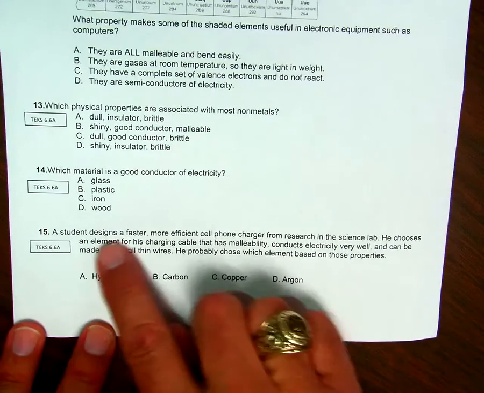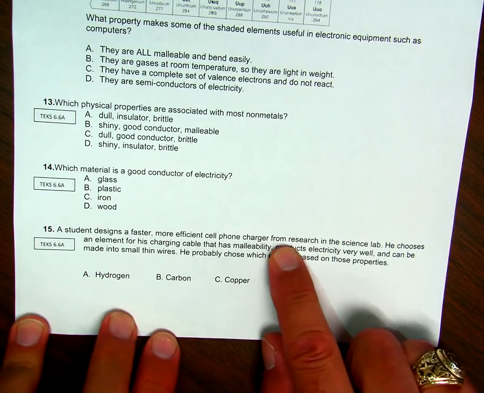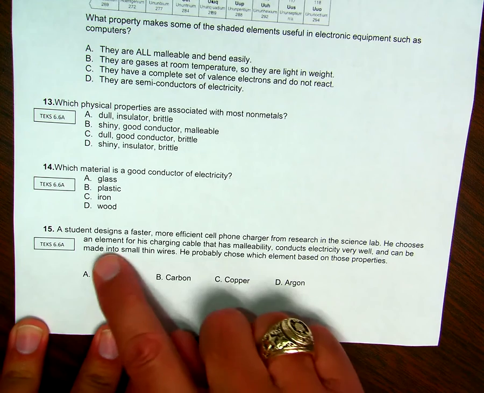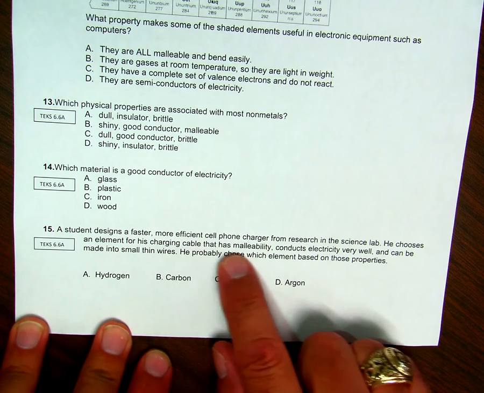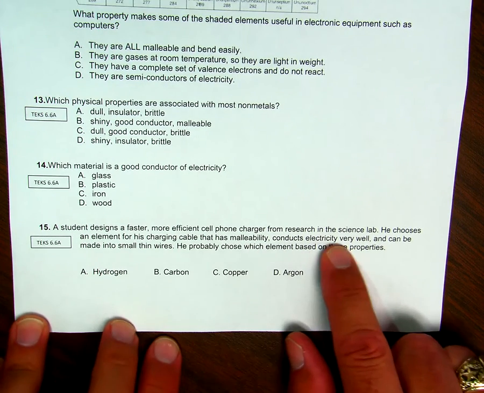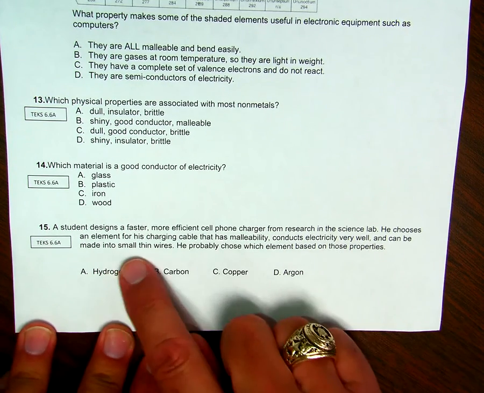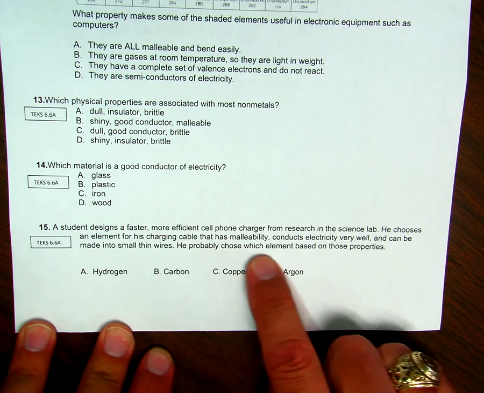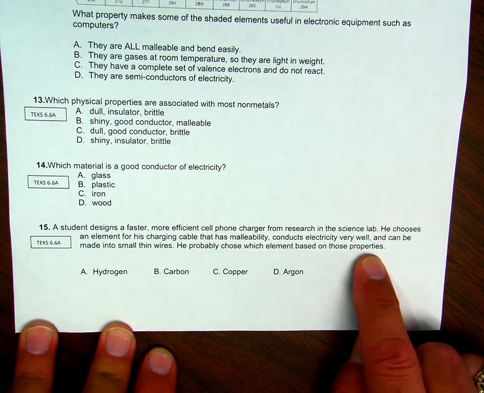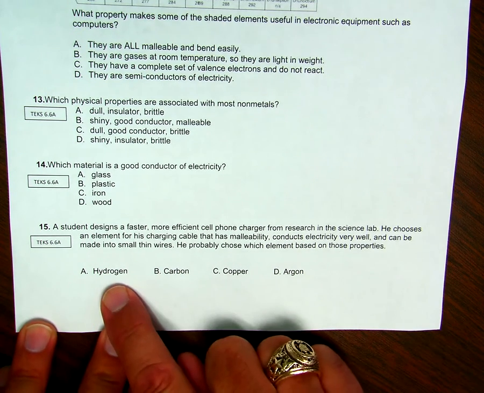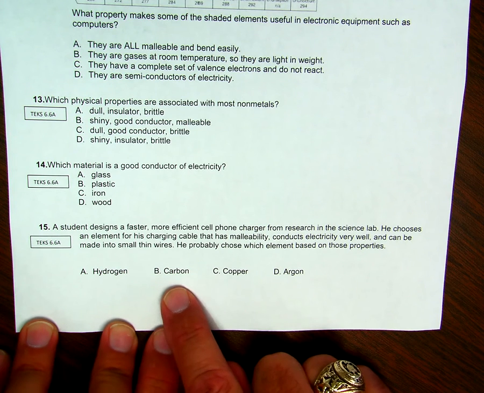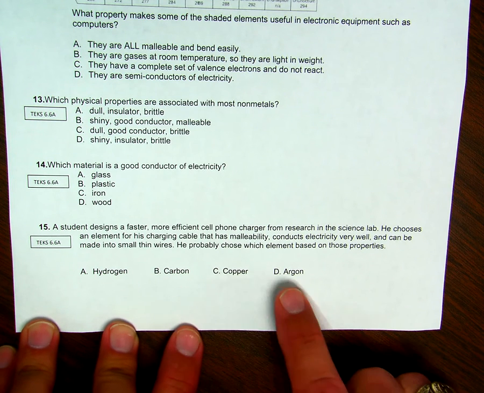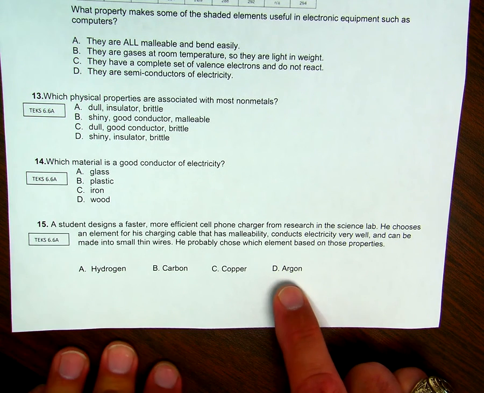A student designs a faster, more efficient cell phone charger from research in the science lab. He chooses an element for his charging cable that has malleability, it conducts electricity very well, and can be made into small, thin wires. He probably chose which element based on those properties? Is it A, hydrogen, B, carbon, C, copper, or D, argon?